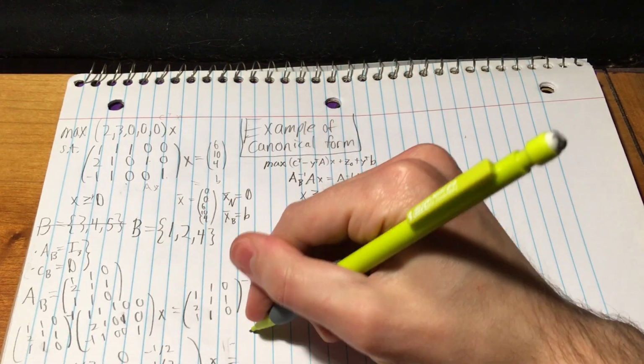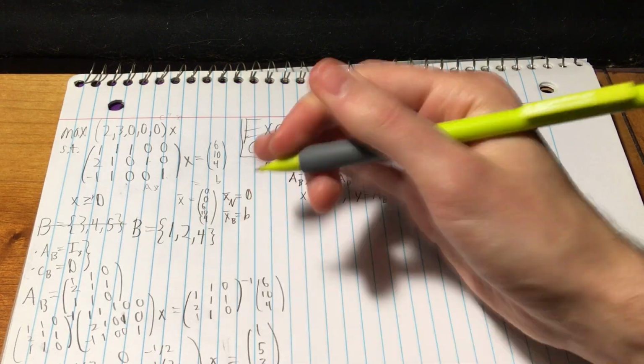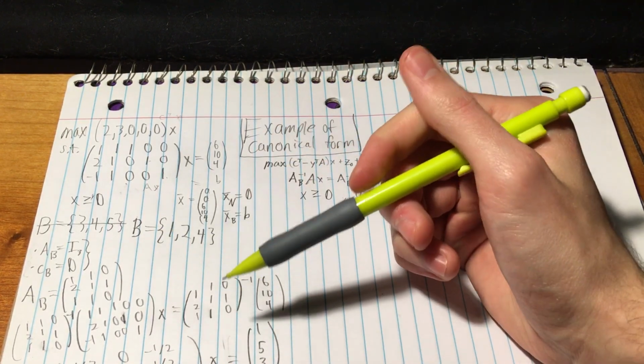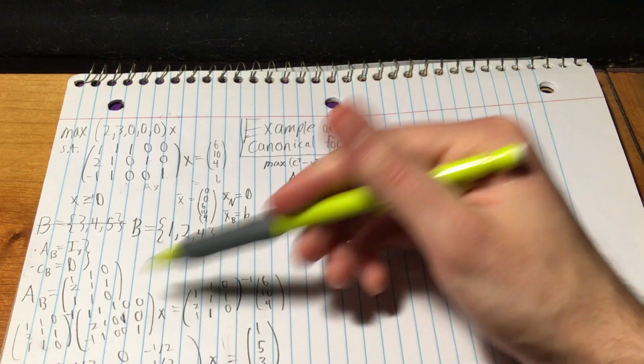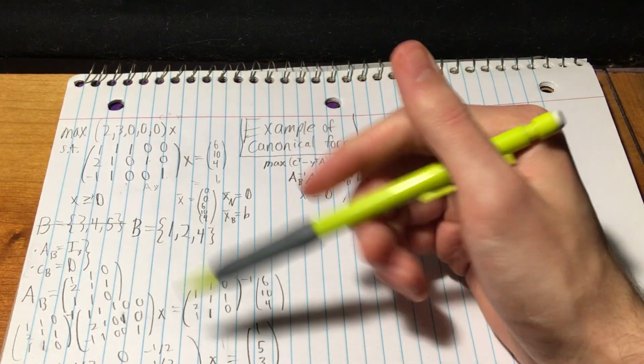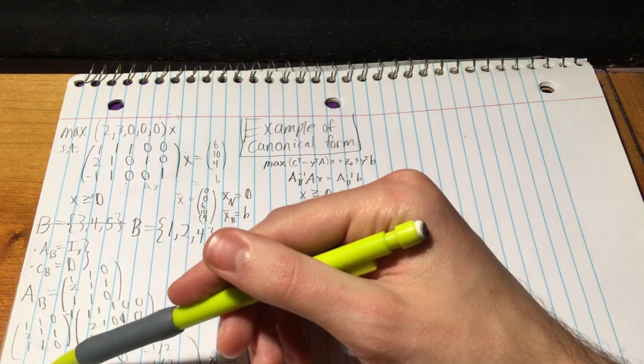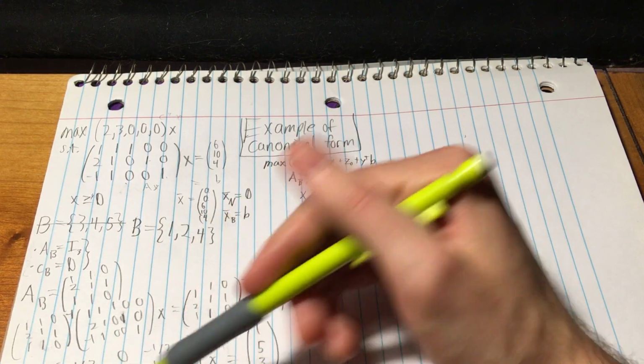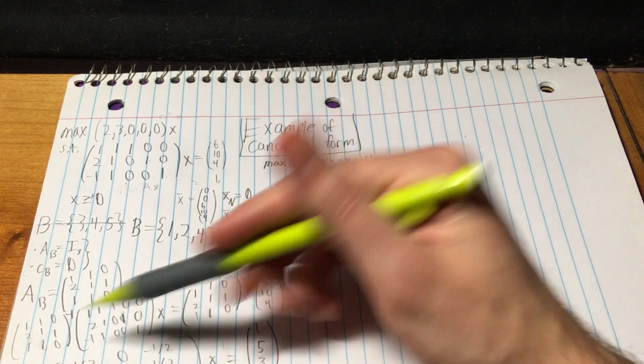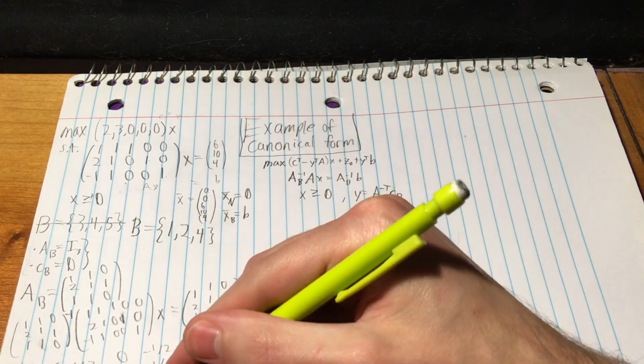This is what results from multiplying by the inverse of this matrix. And one thing you'll notice is that we do in fact get the first, second, and fourth columns of this new matrix, which we called A bar in the previous video.